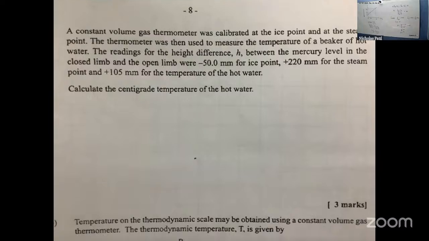Alright, so we have a constant volume gas thermometer, right? It was calibrated at the ice point and steam point. The thermometer was used to measure the temperature of a beaker of hot water. The readings for the height difference H, right?